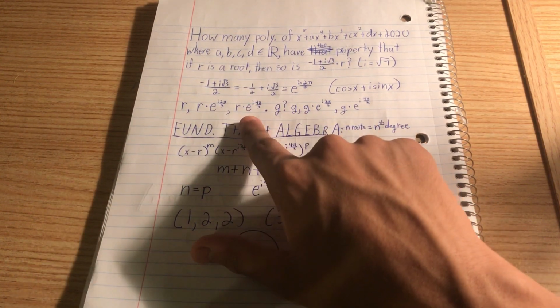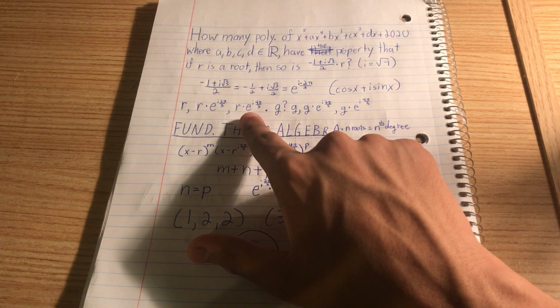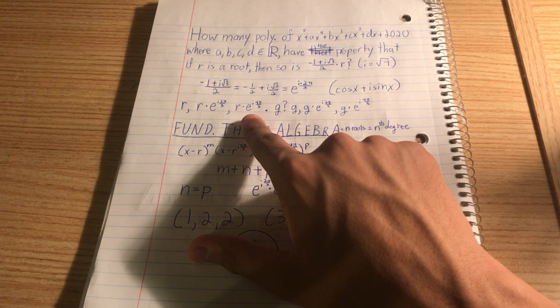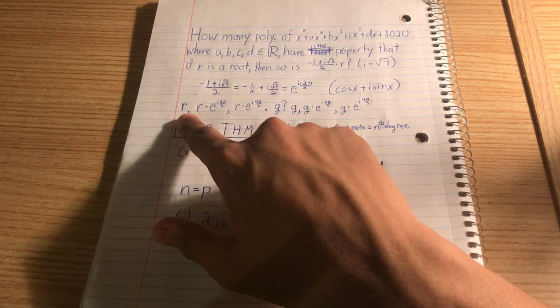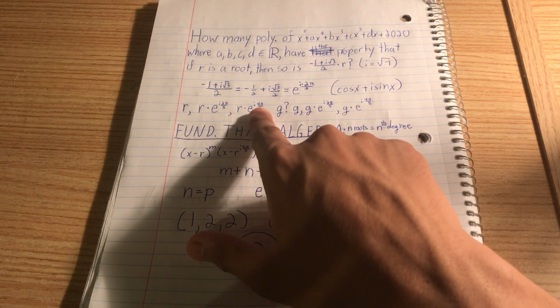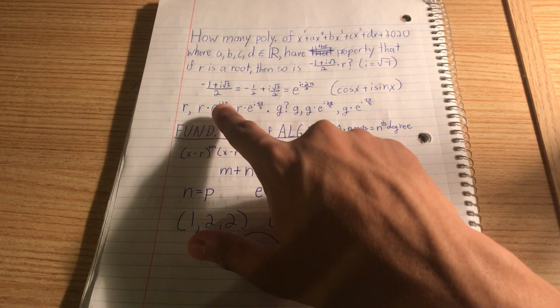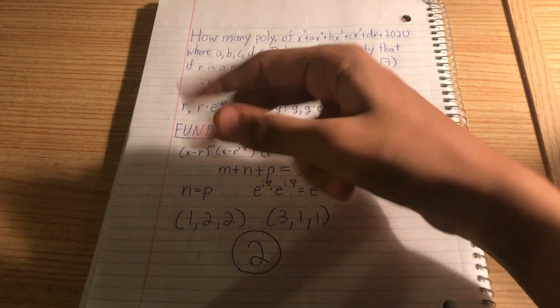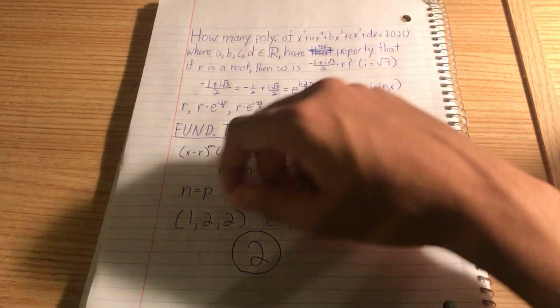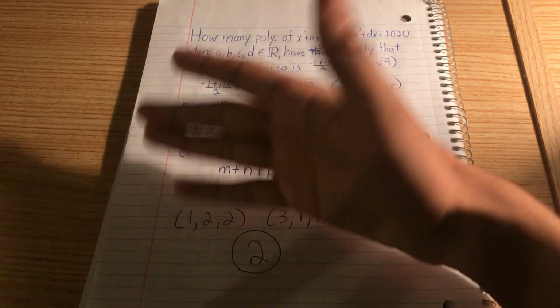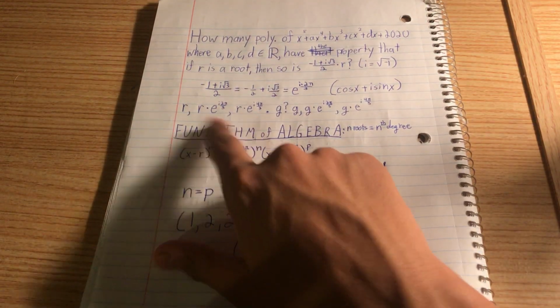So now if we multiply it again by e to the power of i times 2 pi over 3, we'll go back to r, as you can see, because e to the power of 4 pi i over 3 and e to the power of 2 pi i over 3 are reciprocals, so they'll just cancel out with each other and be 1. So we have our three roots over here.